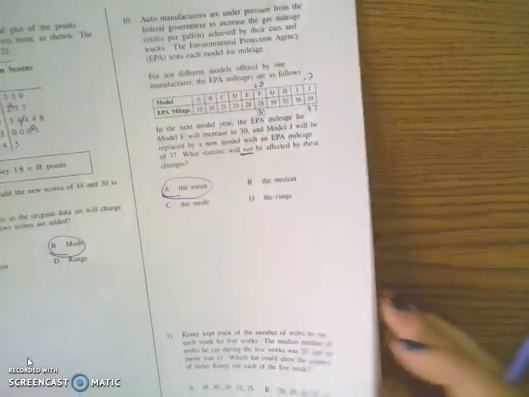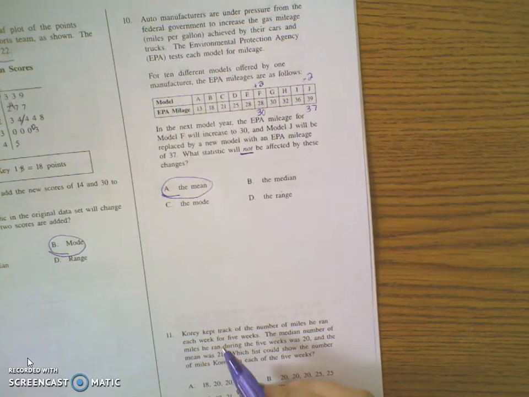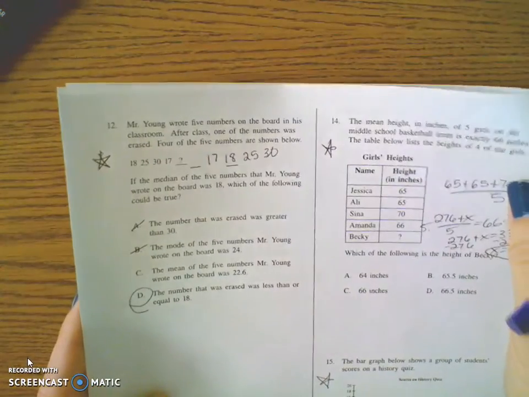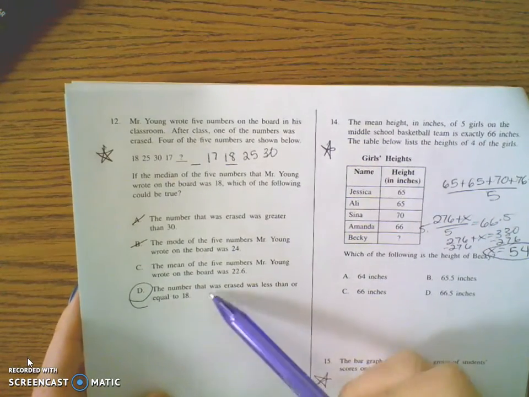Okay, I want you guys to try number 11 and 12 and then come back for answers. Okay, number 11 ended up being A. Number 12 is going to be D. Okay, let's do one more together then.